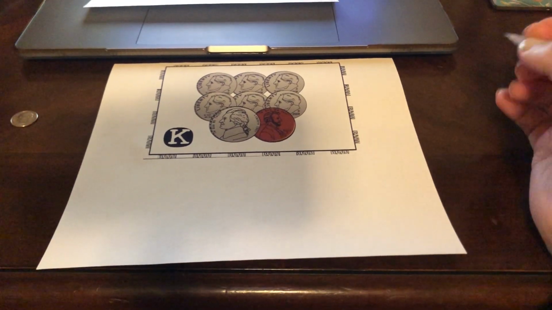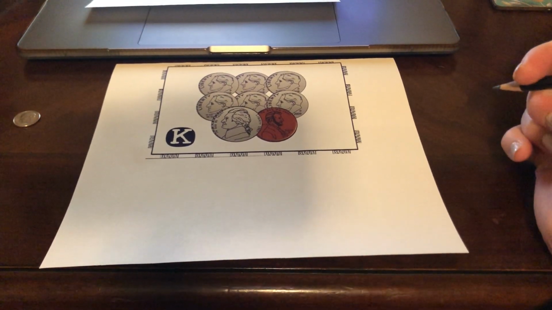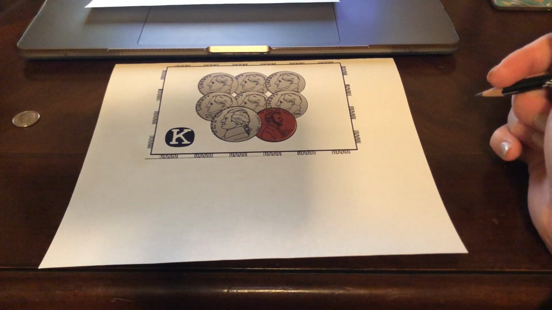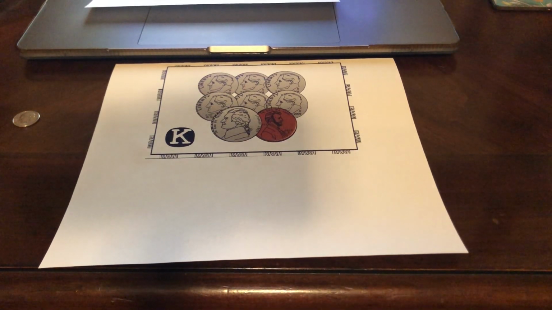So today we're going to be doing a similar activity to the one we did on Friday, which is counting a group of mixed coins. Today our coins are a little bit more mixed.